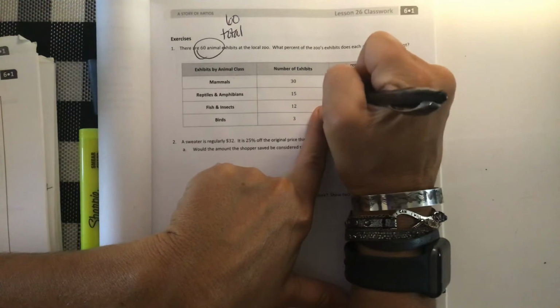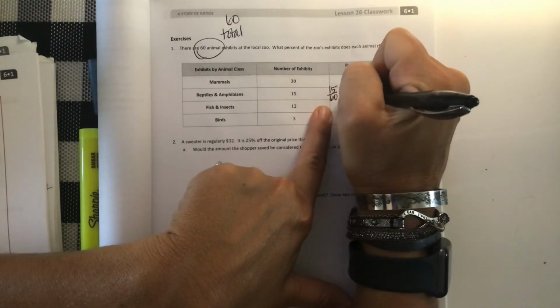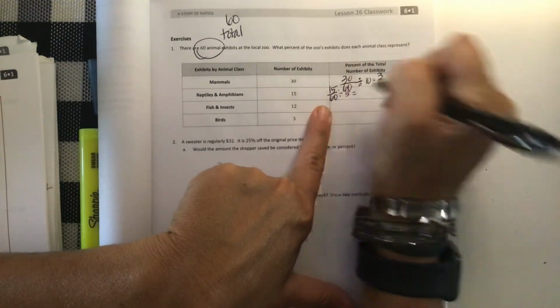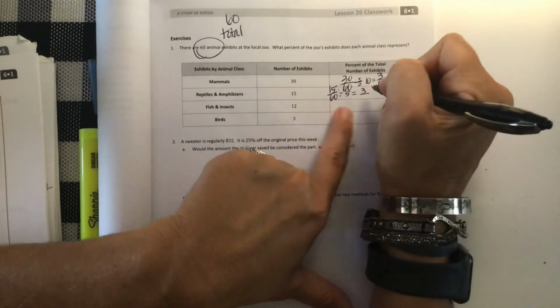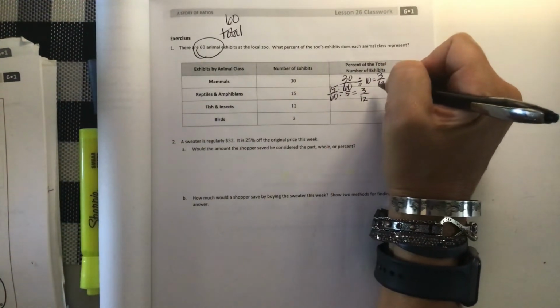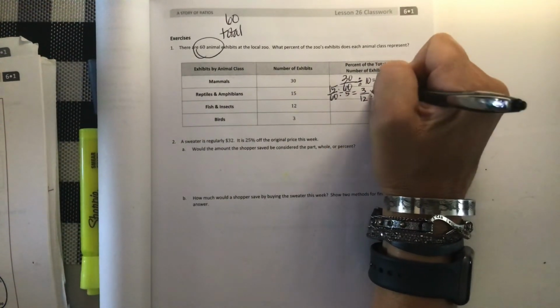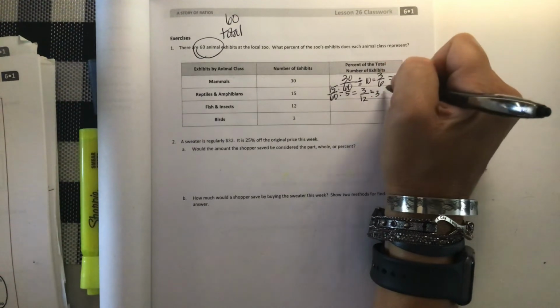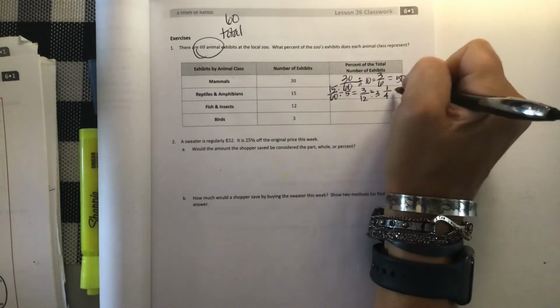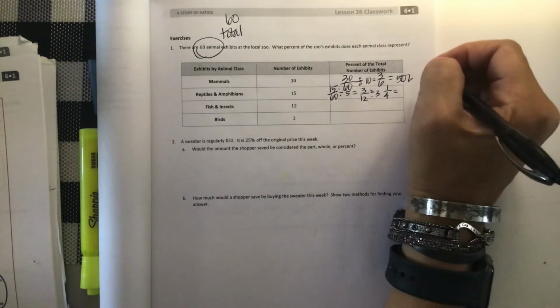Okay. Reptiles, ready? 15 out of 60. Let's simplify. Let's divide by 5 on top and bottom, and you get 3 over 12. Divide by 3 again, on top and bottom. 3 divided by 3 is 1. 12 divided by 3 is 4.